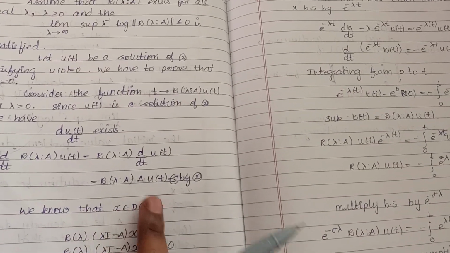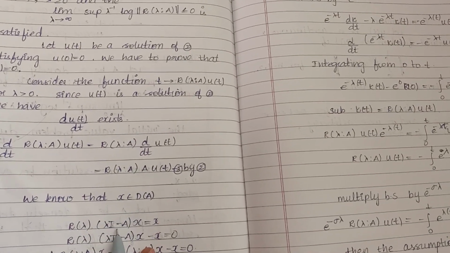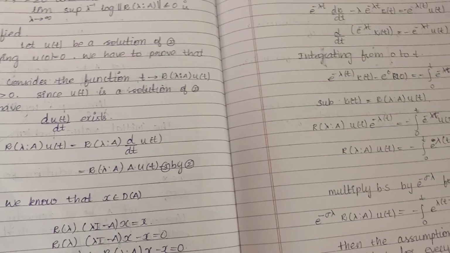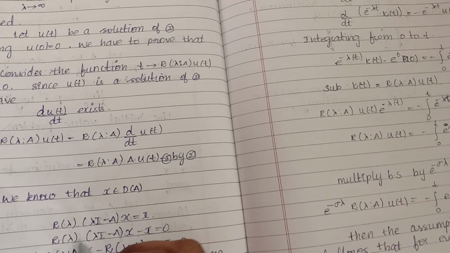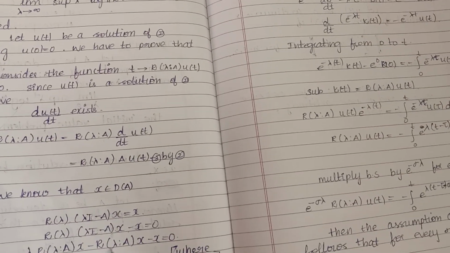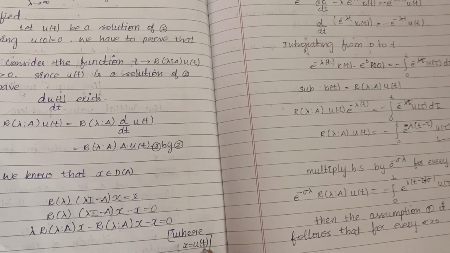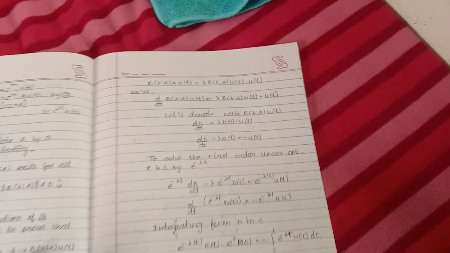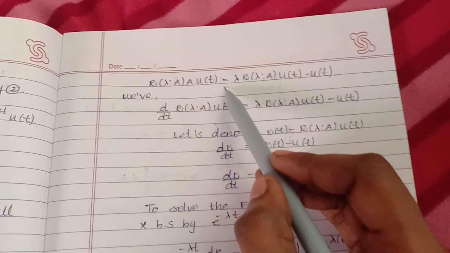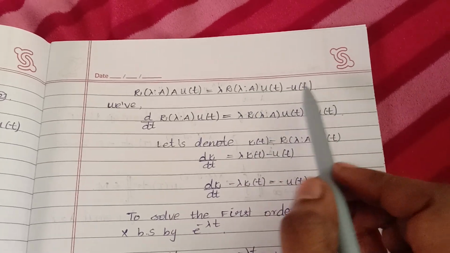We know that x belonging to the domain of A means R(λ, A)(λI − A)x = x. Taking this with λ outside, the identity map is nothing but a constant multiple of A, so λR(λ, A)x − R(λ, A)A x = x. We know that our solution is of the form u(t), so R(λ, A) A u(t) equals λR(λ, A) u(t) minus u(t).